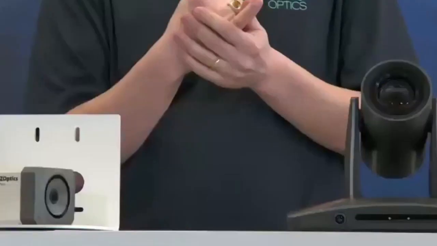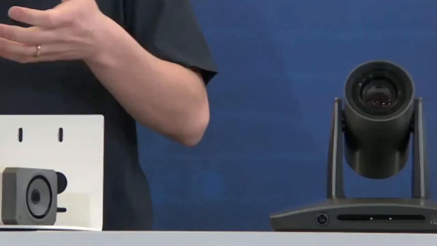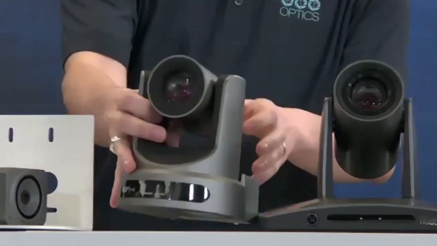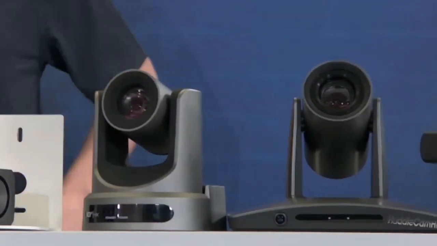And so the compression does have a factor, it really does, but it only really is noticeable when you've got a lot of low light or things of that nature. When you don't have a perfect picture, that's when the compression starts to kind of show up. But usually NDI is totally fine.